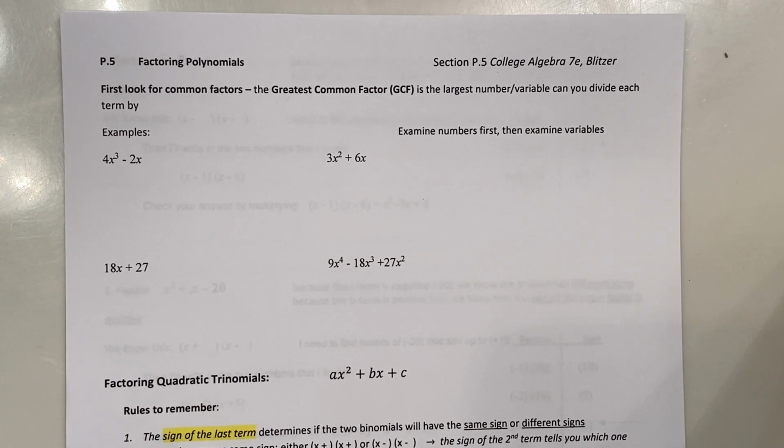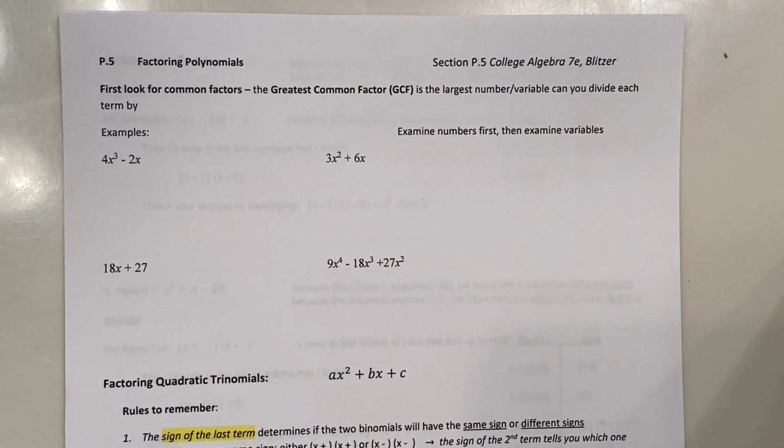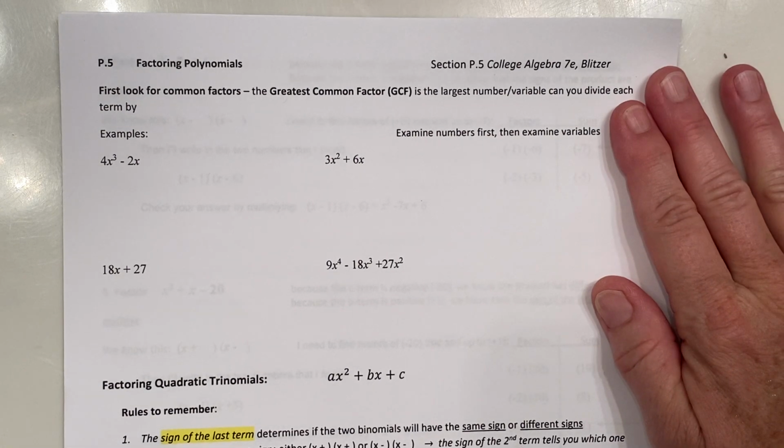Hello, in this lesson we're going to be factoring polynomials. And I think from the beginning I'm just going to warn you that this is a pretty lengthy section. It's going to require several long videos. So again, decide where you need to take a brain break. Okay, all right, factoring polynomials.